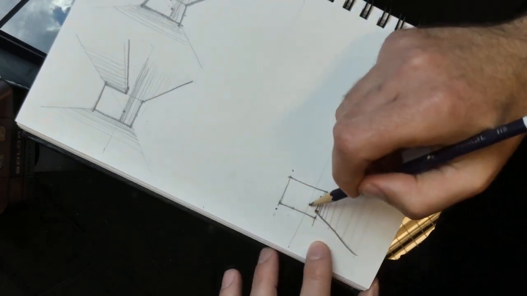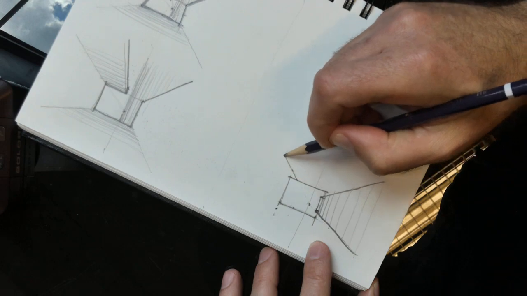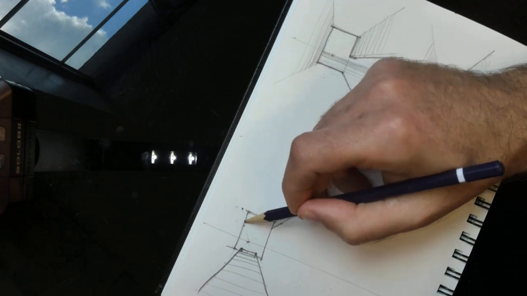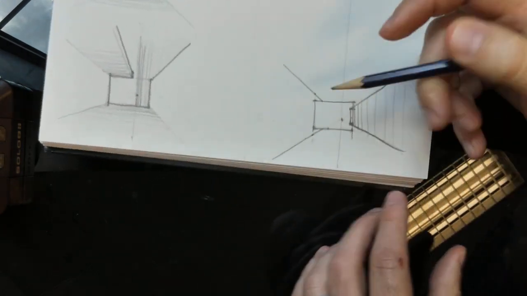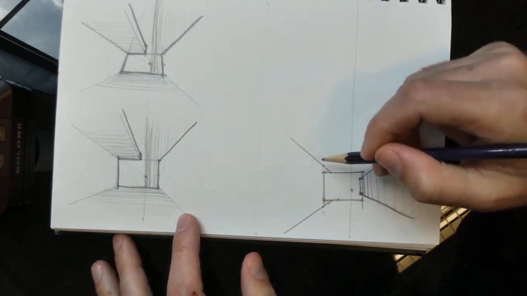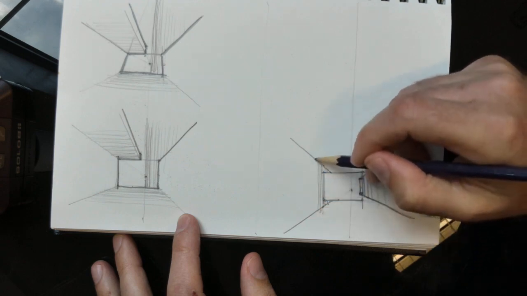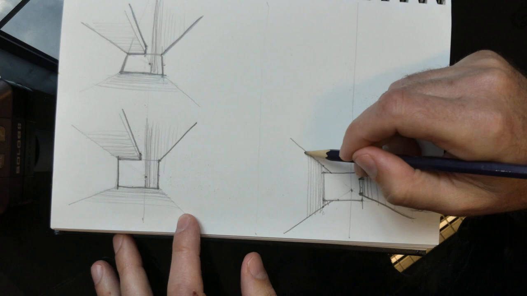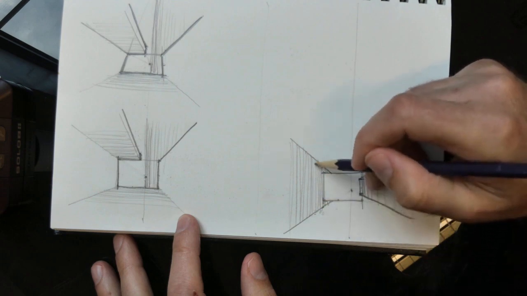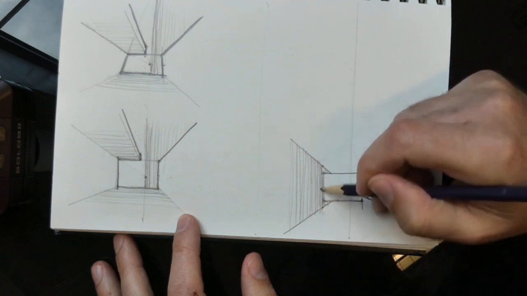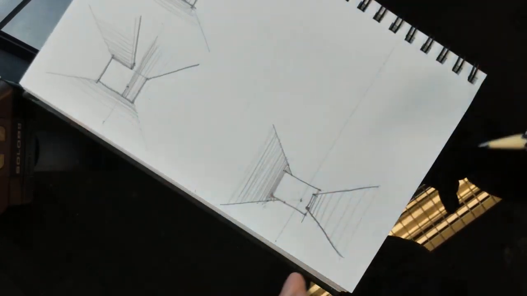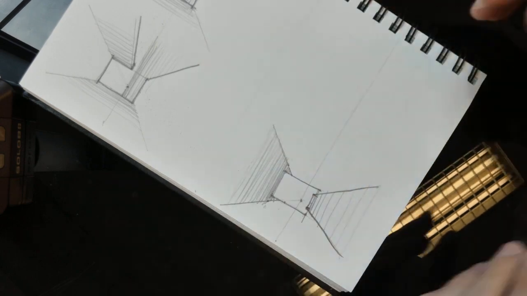So now I can go, okay, and now we have, all right, so now we have a plane coming at us. Now, what I would say is that, well, let's draw the other one and then we'll talk about it.